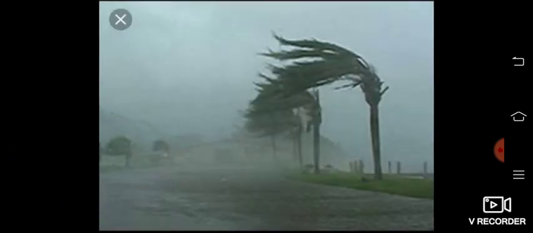Look at this. What is this? This picture shows that the wind is blowing very hard, right? This type of wind is called a storm. When the wind blows very hard, that is called a storm. So what is wind then? Moving air is called wind.